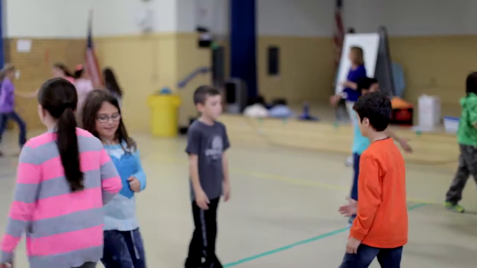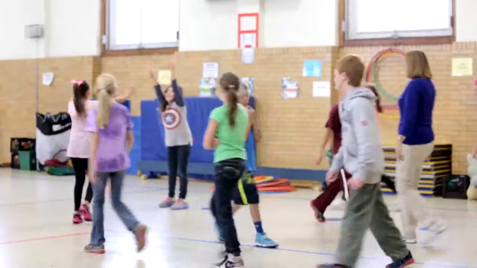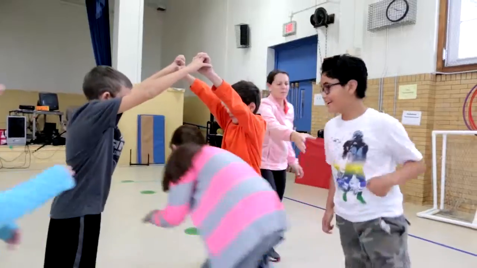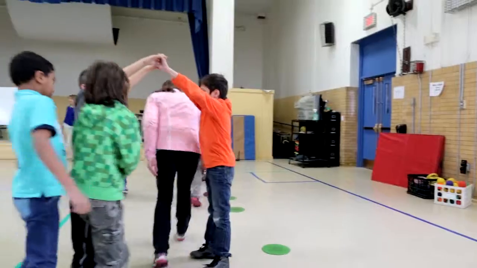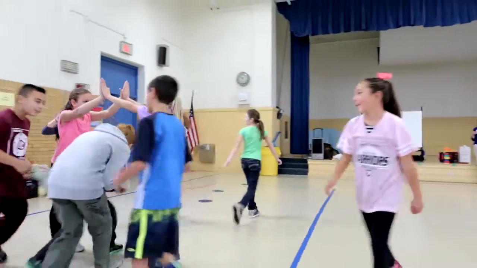After watching the parts demonstrated, the students then practiced the dance parts with a partner. Sharing information about the history of the dance helps keep the students engaged while staying physically active.